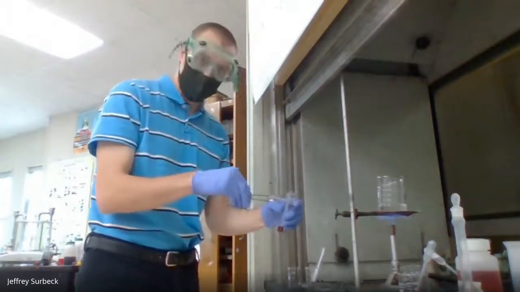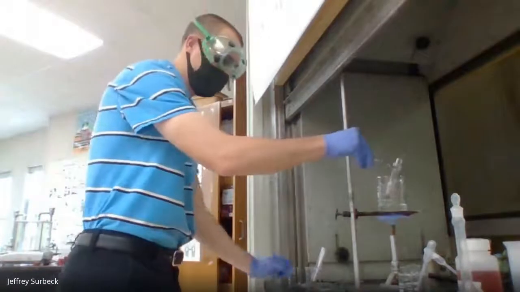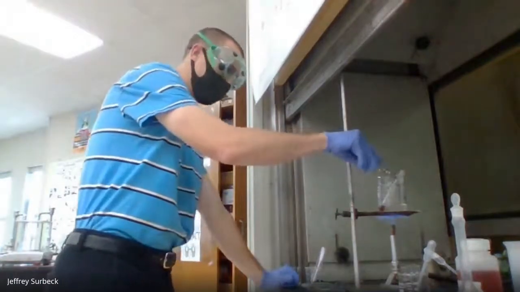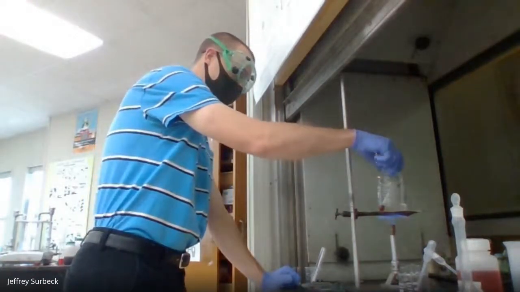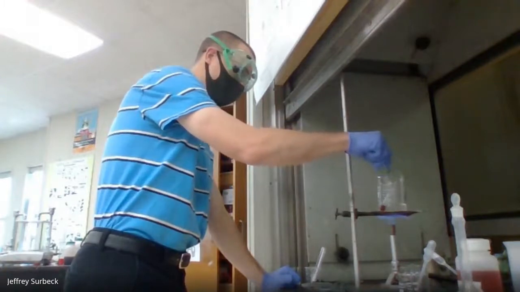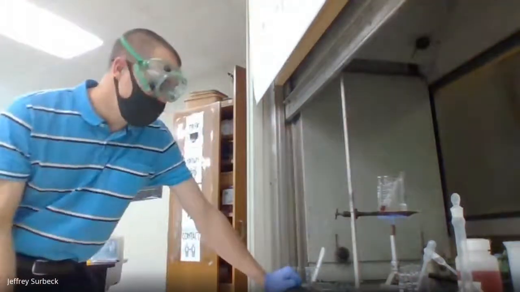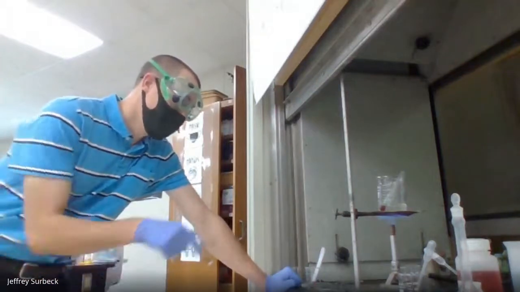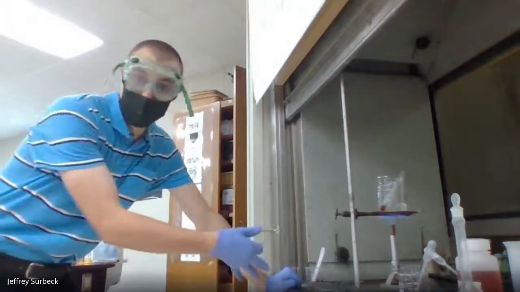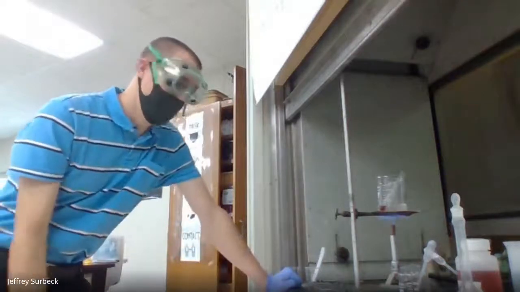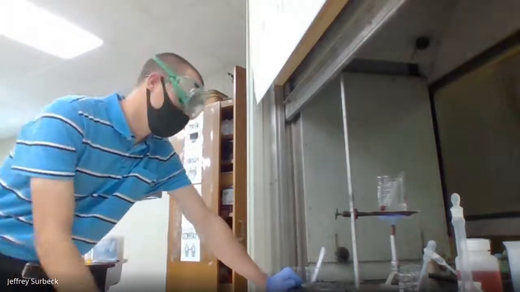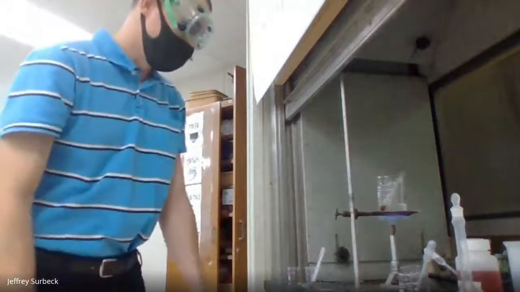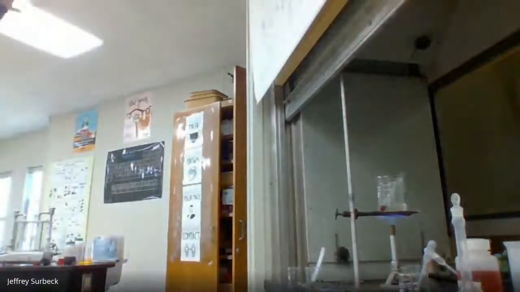All right, so that we are here. I'm going to put this test tube into the hot water bath, and we're going to give it a few minutes here to heat up, and then we're going to compare the two colors between the cool or room temperature cobalt chloride and the hot cobalt chloride. Like I said, we'll let it heat up for about a minute or so, and then we'll compare some differences in these colors.